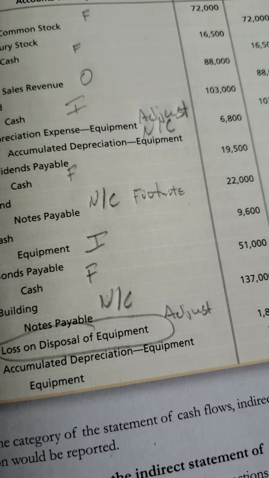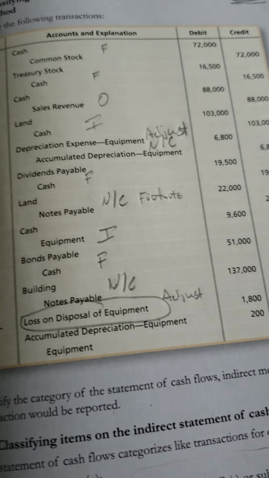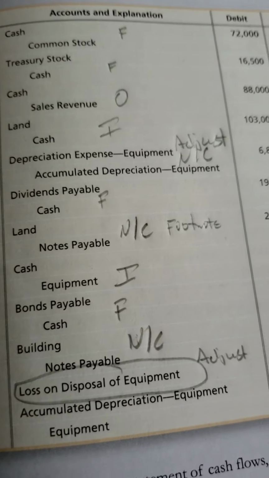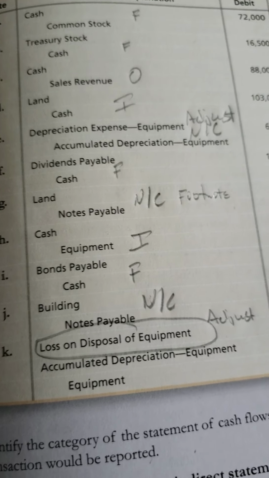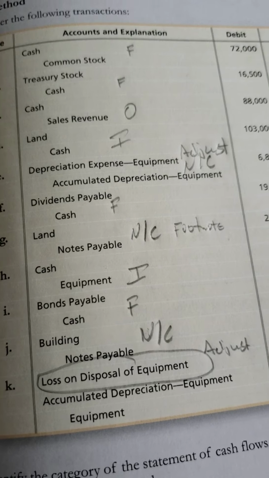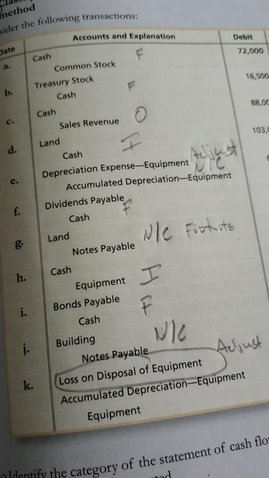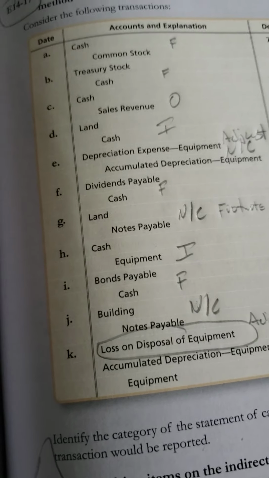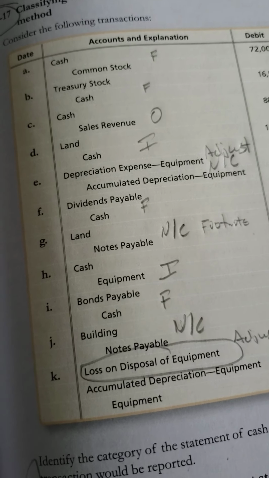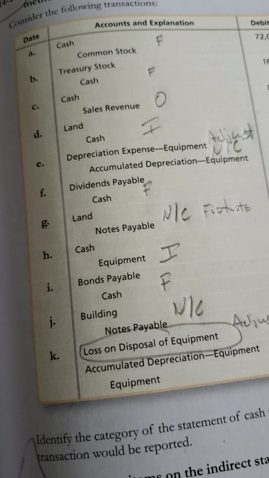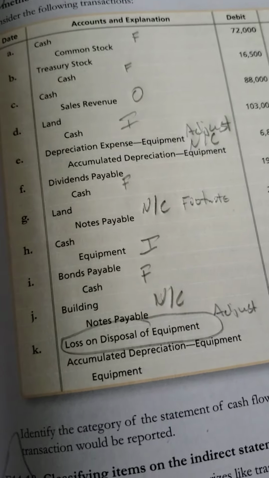This loss on disposal of equipment, we need to make an adjustment for that, because a gain or loss doesn't have anything to do with my cash flow. So it's going to be an increase, because that has no effect on my cash flow. It reduces my net income, but has no effect on my cash flow.